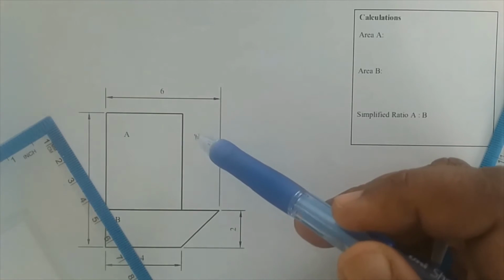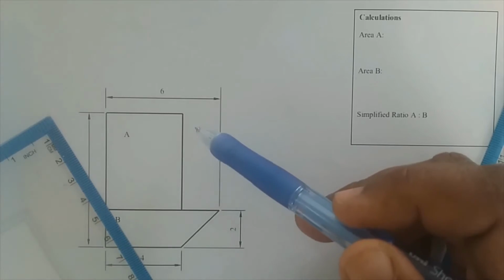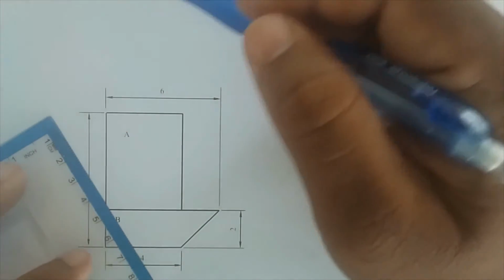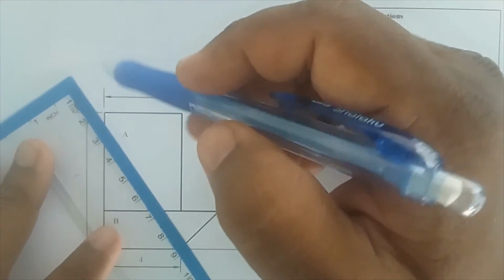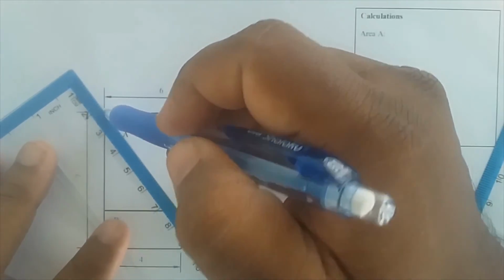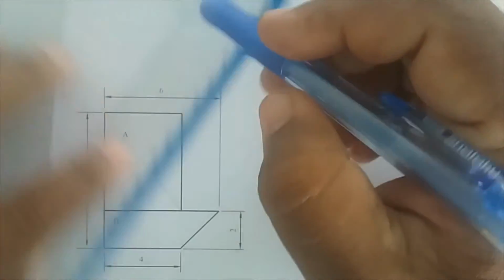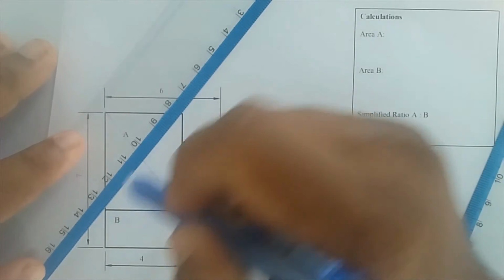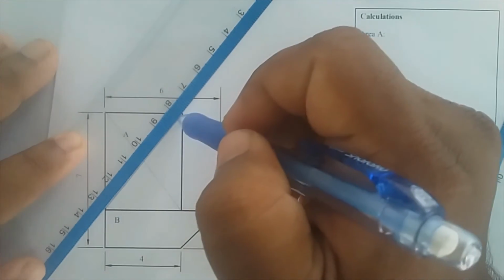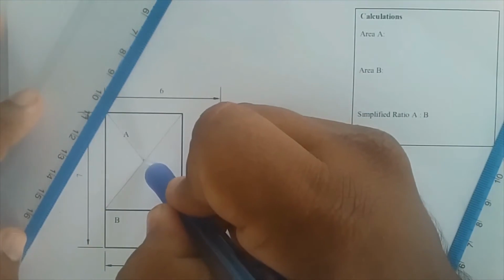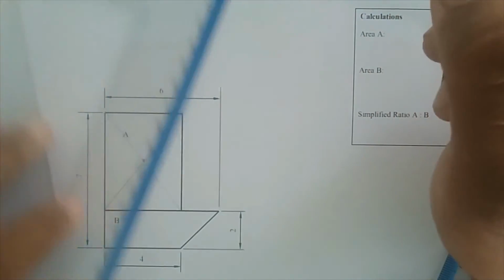Okay, next we will locate the centroid of the simple shapes. To get the centroid of a rectangle, we will just draw any two diagonals. So this is your center for the rectangle.